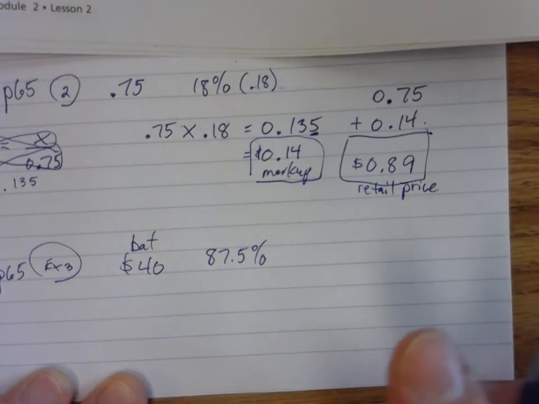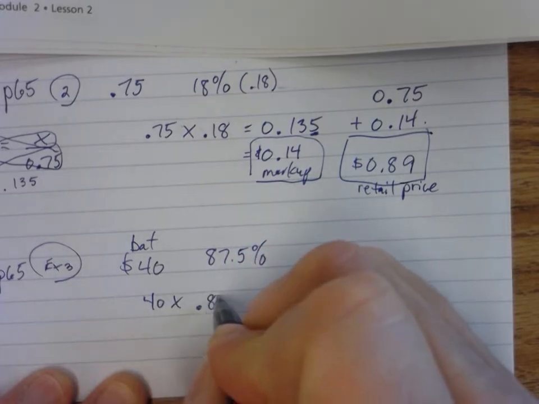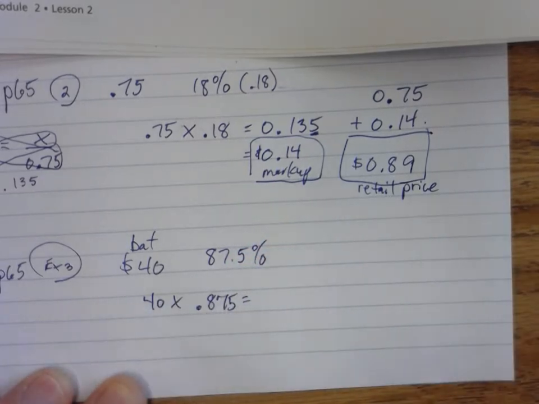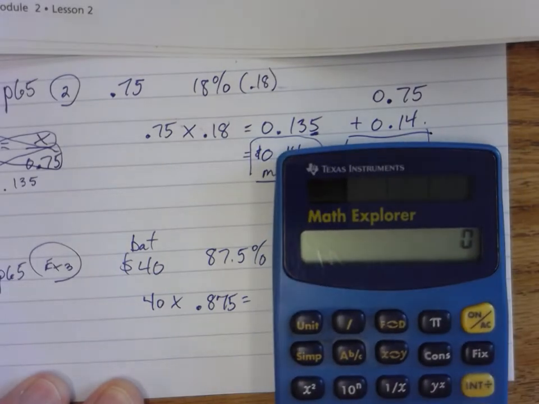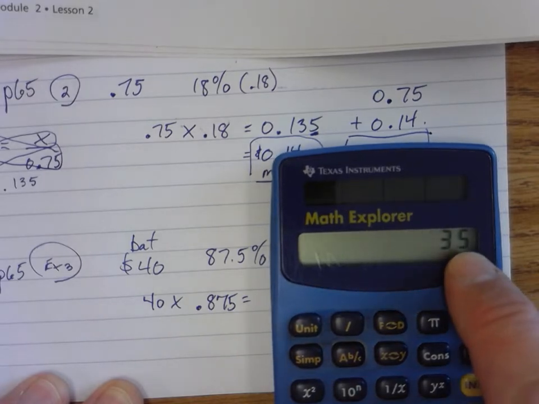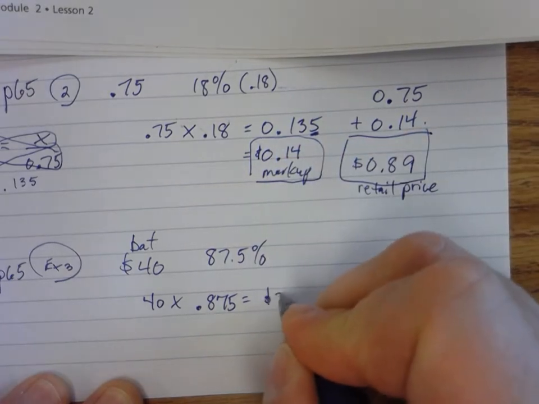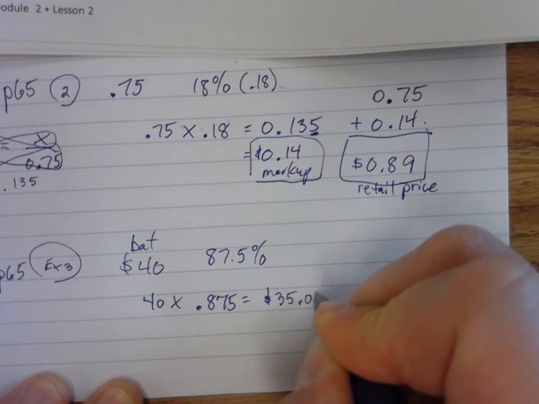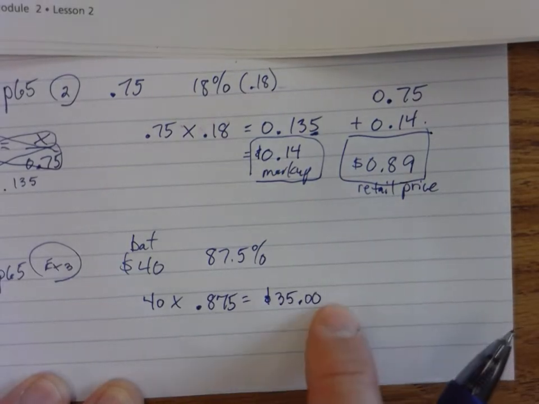So 40 times 0.875. 40 times 0.875 means they're going to mark that bat up $35. That's $35 and no cents, decimal 00. So that's the markup.